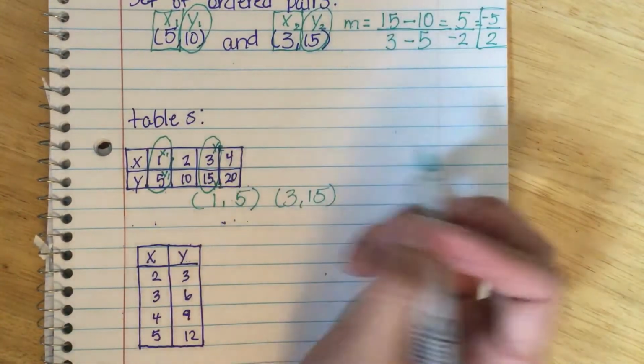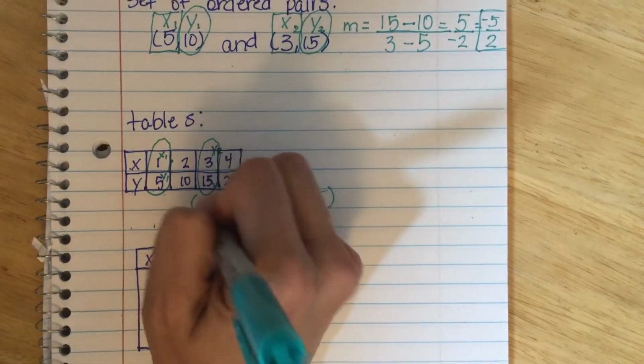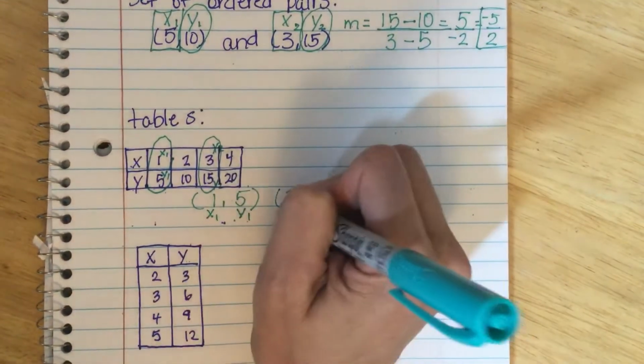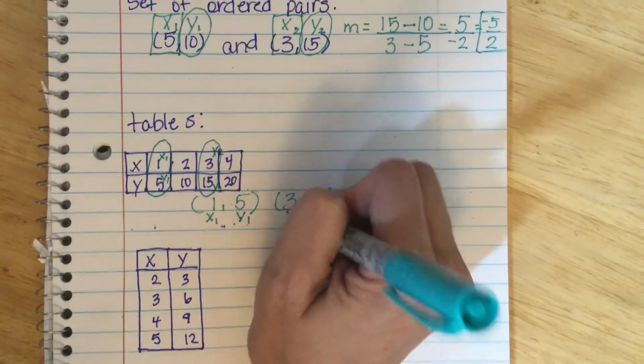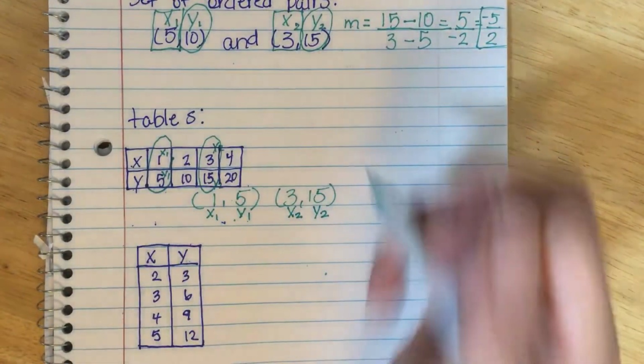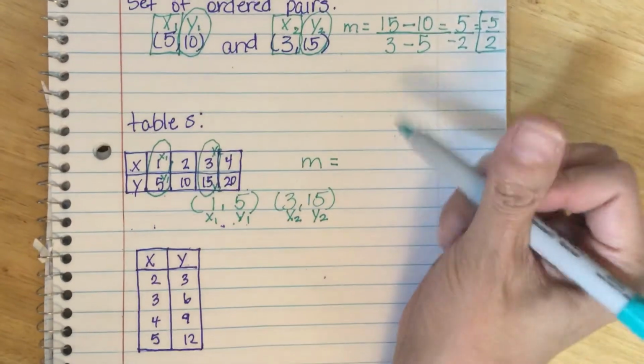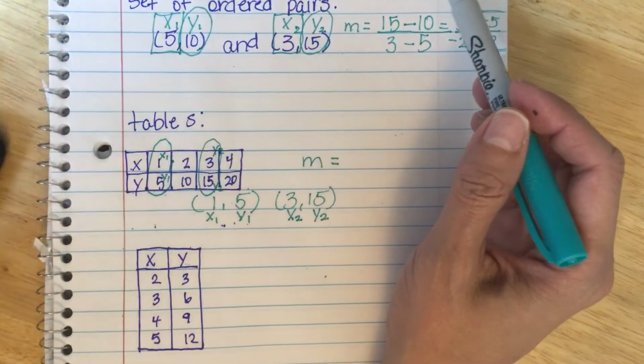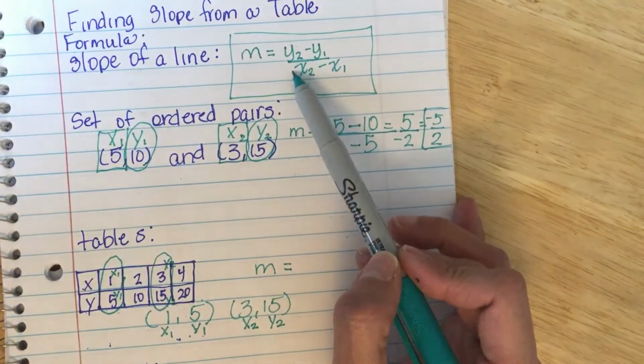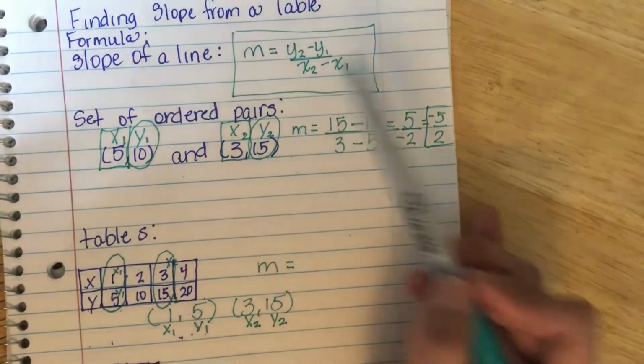When I'm labeling these here, I have x1, y1, x2, y2, and I'm going to substitute the numbers in the formula. So m equals, remember it is y2 minus y1 over x2 minus x1.